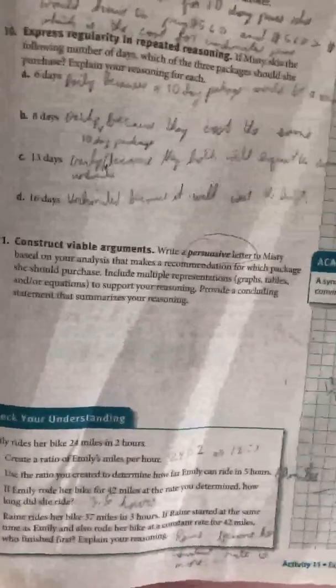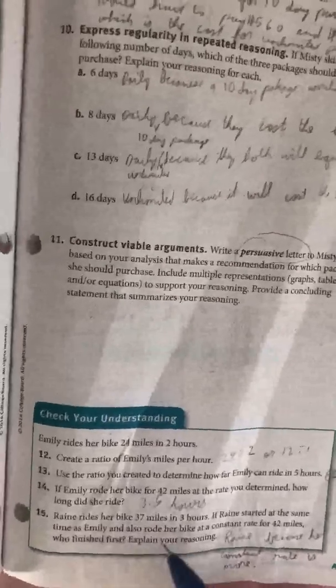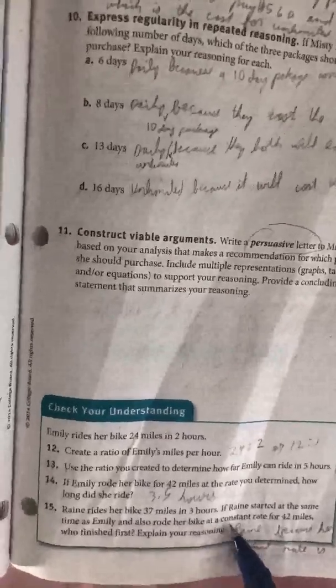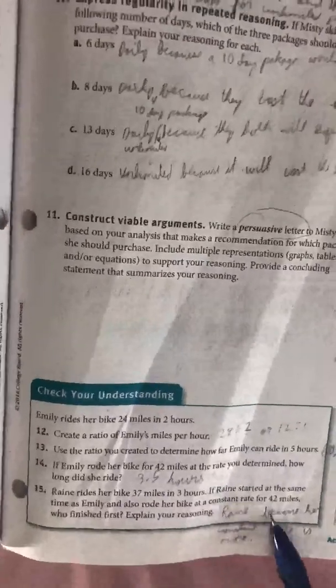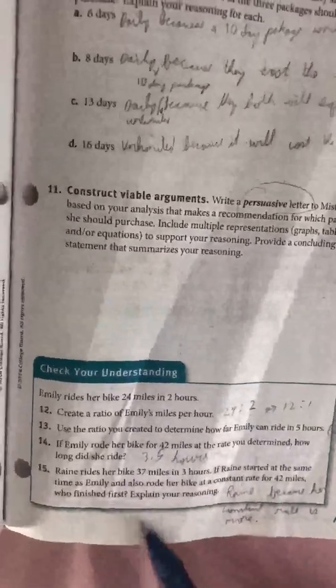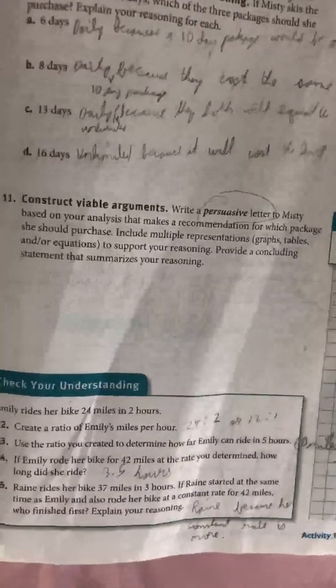Item 15 says, Rain rides her bike 37 miles in 3 hours. If Rain started at the same time as Emily and rode her bike at a constant rate for 42 miles, who finished first? Explain your reasoning. So we know that Rain will finish first because her constant rate of change is more.